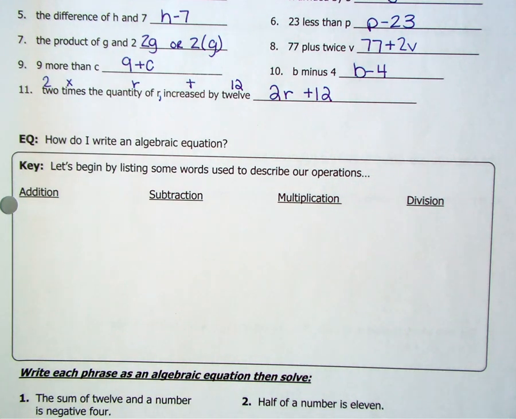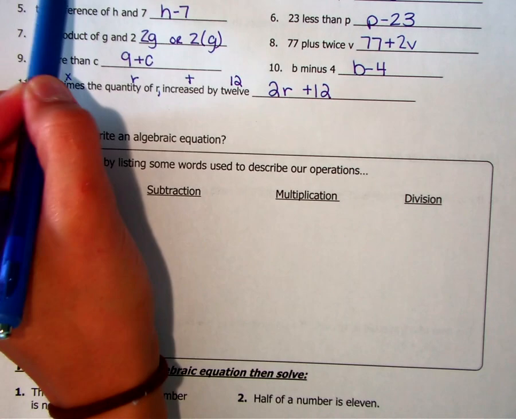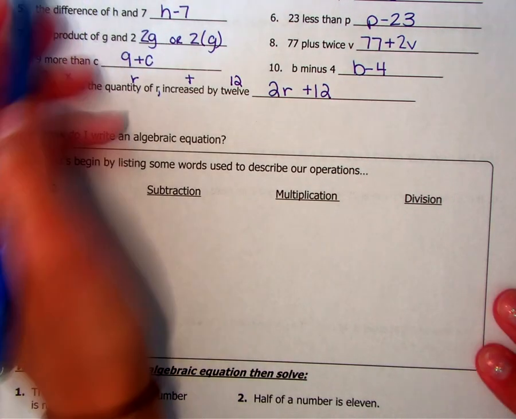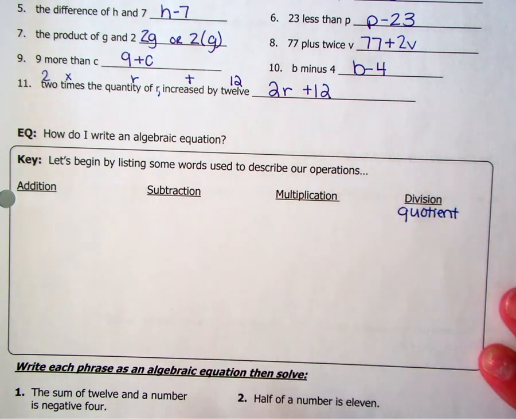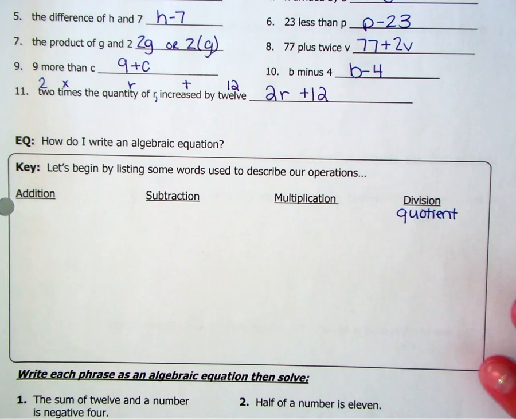So where we wrote a plus, what word did we use to say plus? Like in this first one, it says the quotient of Z and 9. Well, we know that's division, so I'm going to put quotient under division. And see if you can do the rest.